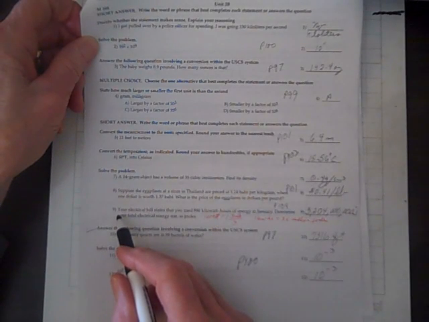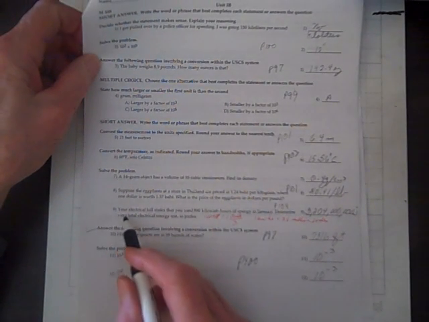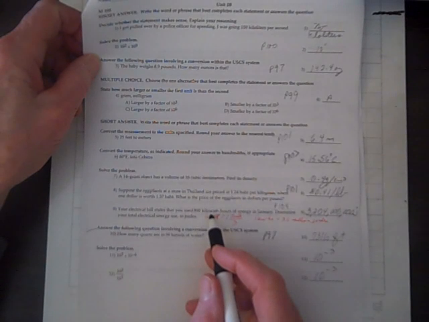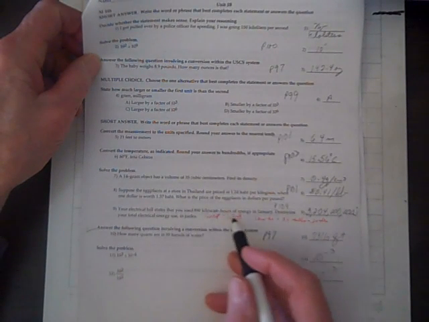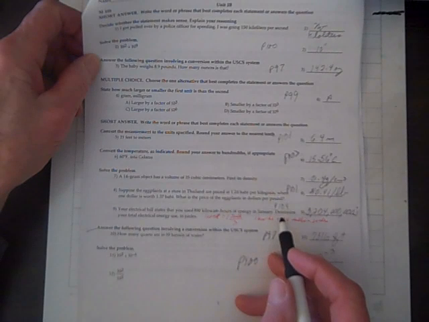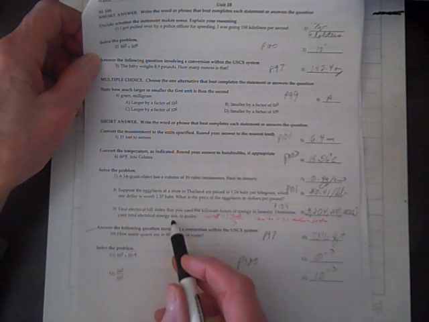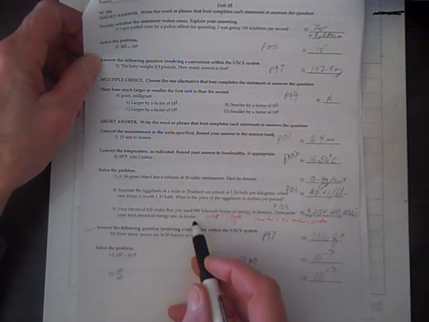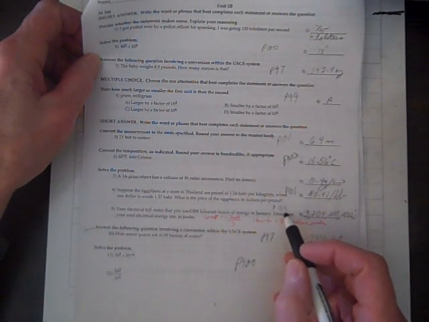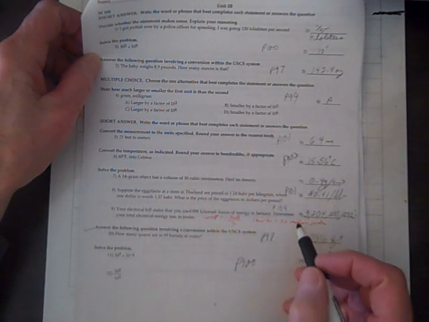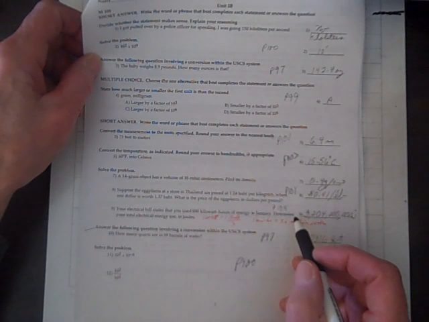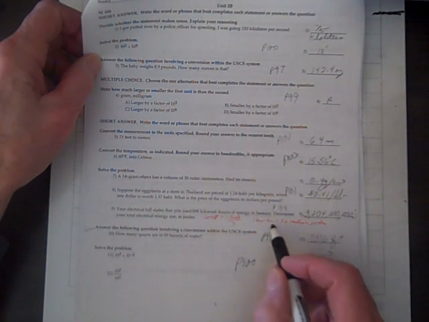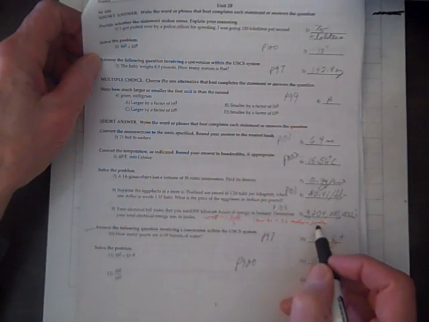Well, this is part 2 of Unit 2B, and we're dealing with question 9. Your electric bill states that you use 890 kilowatt hours of energy in January. Determine your total electrical energy use in joules. If you go to page 104, you'll find the appropriate information, where 1 kilowatt hour equals 3.6 million joules.